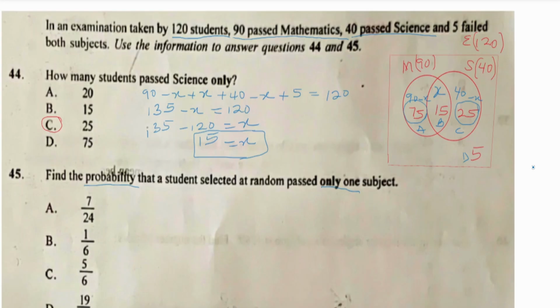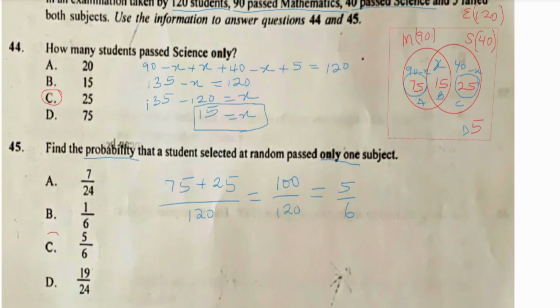So we have 75 plus 25 all over the total, which is 120, and that will be equal to 75 plus 25 is 100. So 100 over 120, and 20 can divide both of them. So 20 divides 100 5 times and divides 120 6 times. So the correct answer is option C, which is 5 over 6.